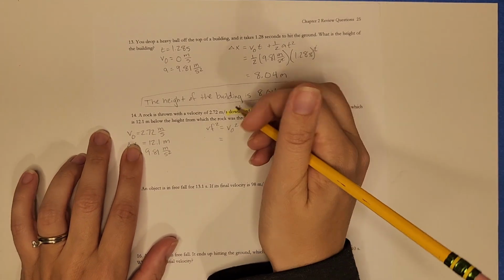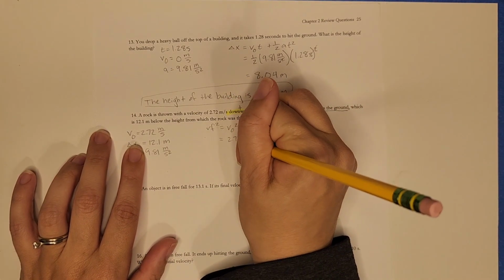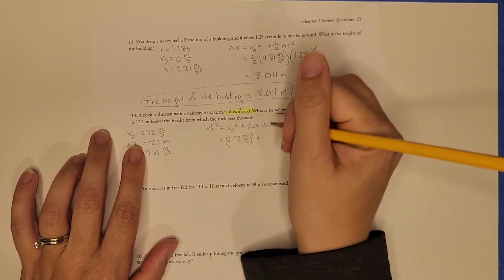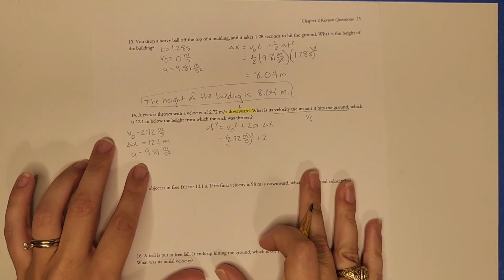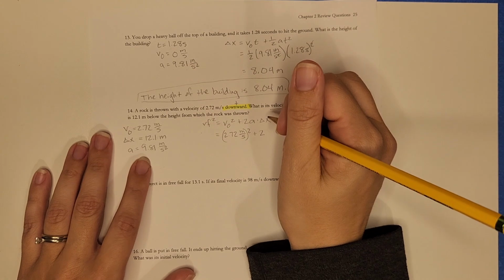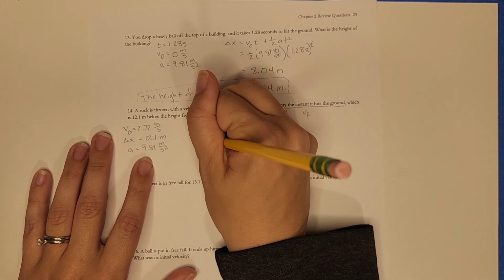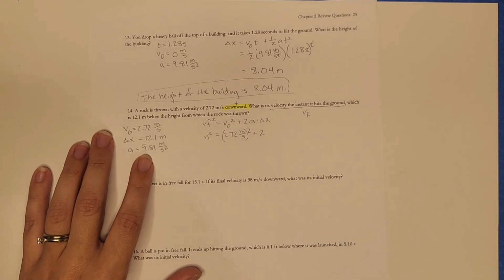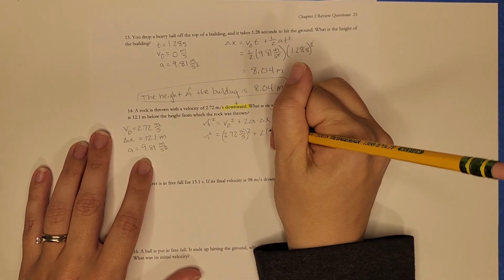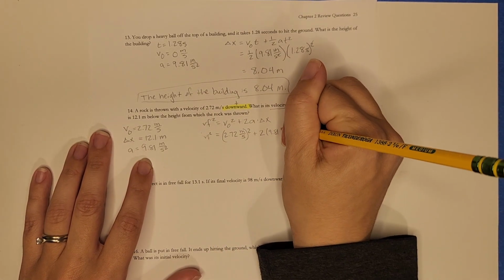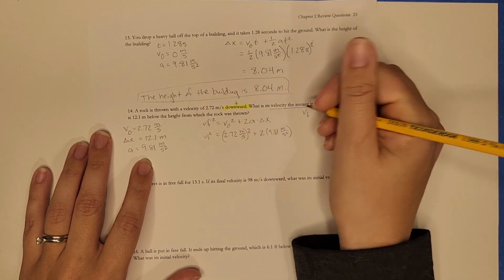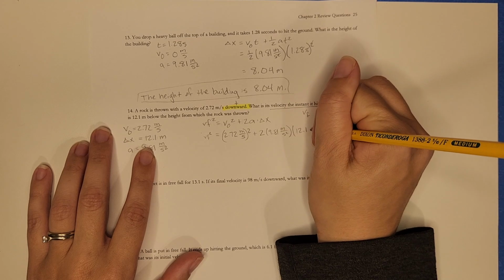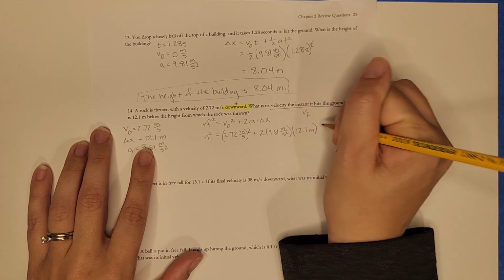Okay, we have our initial velocity, 2.72 meters per second. We're going to square all of that, plus 2 times our acceleration, 9.81 meters per second squared, times 12.1 meters.